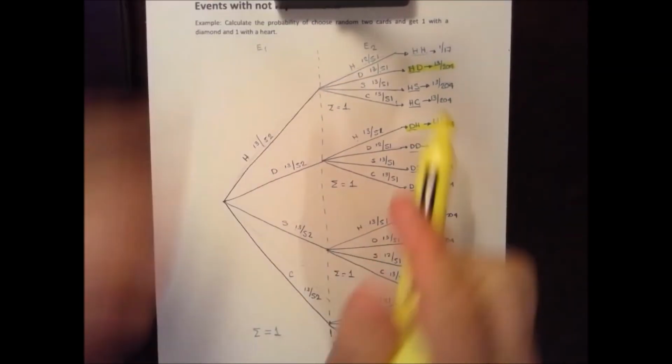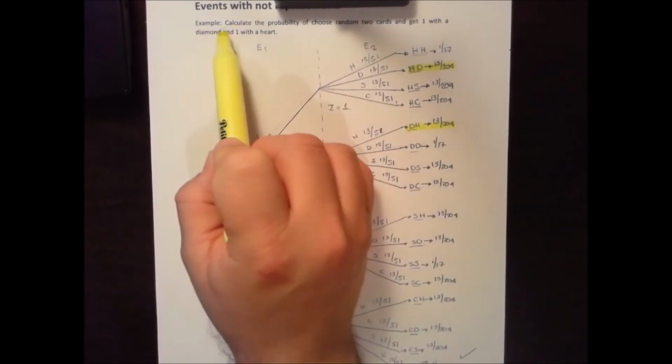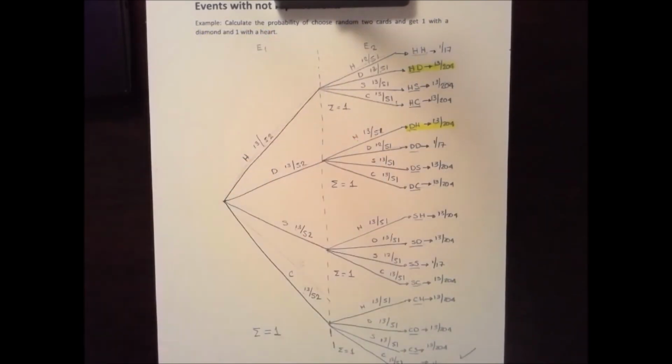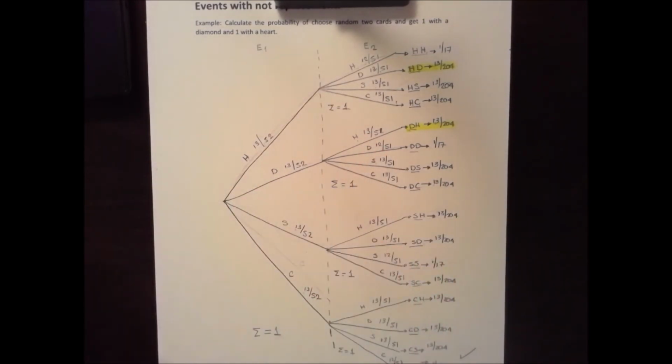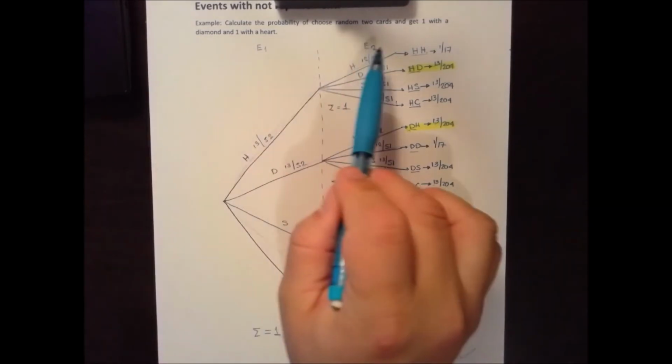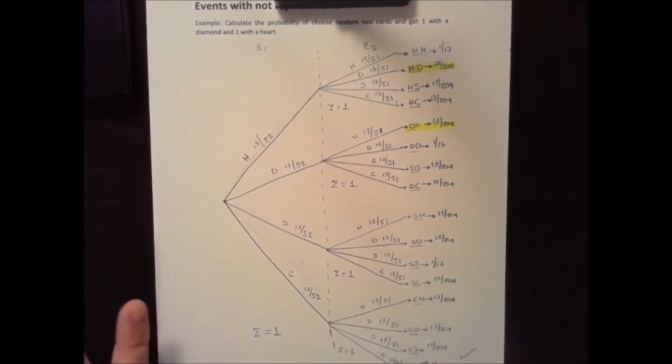Look at this. It said one with a diamond and one with a heart, but it doesn't say in that order. It just said one and one. So it means it could be heart and diamond or diamond and heart. This is another important thing that we need to pay attention to in the problem, but in this case it doesn't matter.